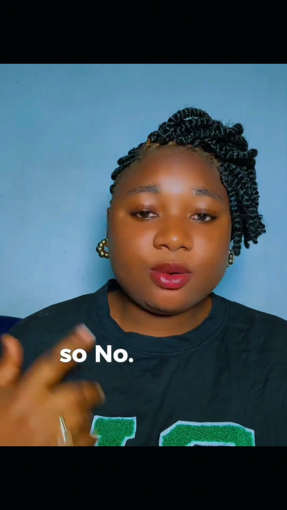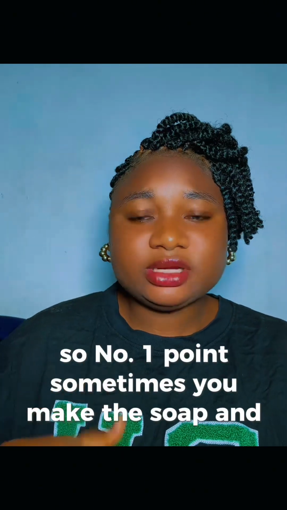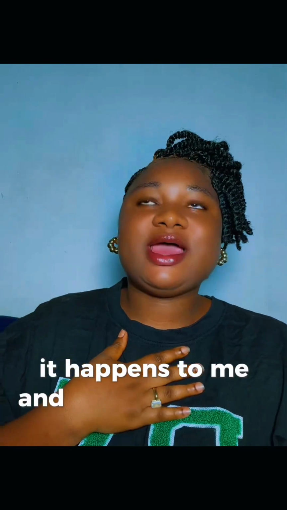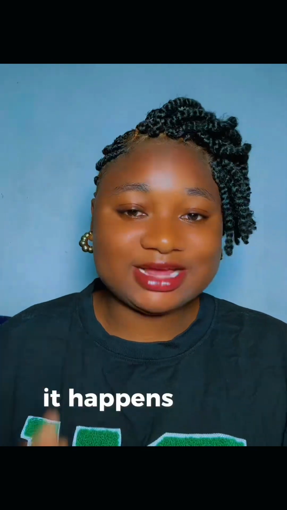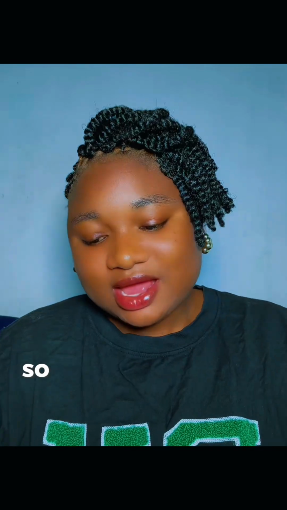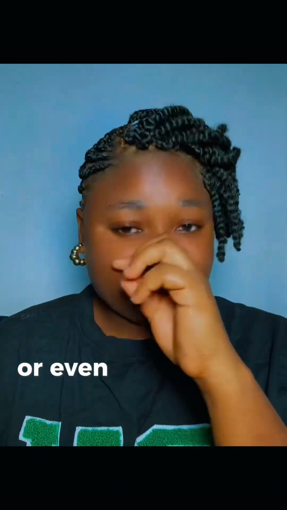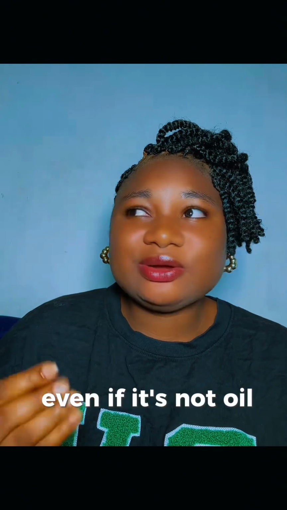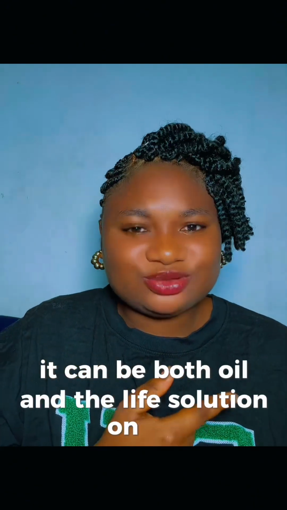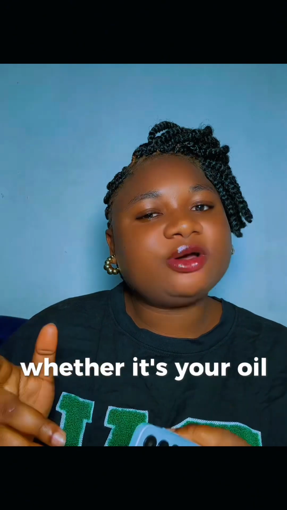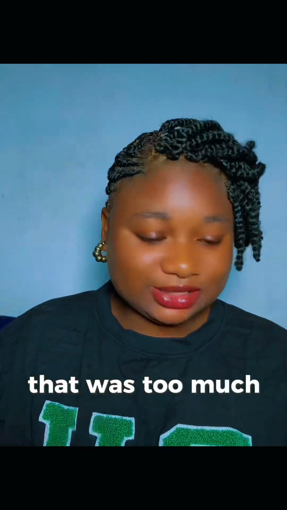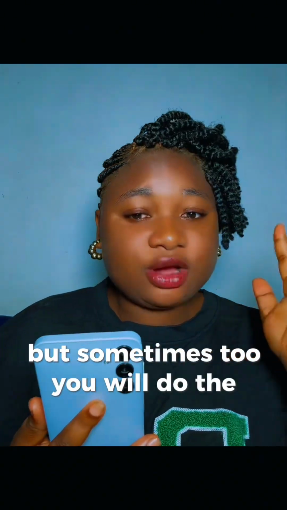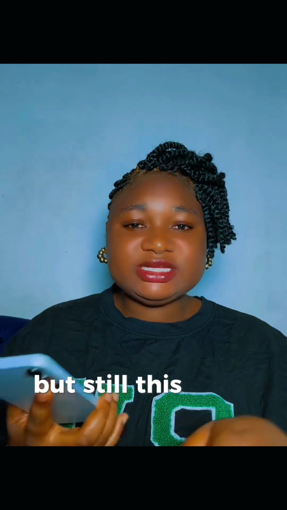Okay, so number one point: sometimes you make the soap and after you pour it into the mold, it separates. It happens to me, especially when I was a beginner. Sometimes you'll be mixing the soap, even after pouring it into your mold, then you realize there's oil on top. It can be both oil and the lye solution on top, so it will be confusing whether it's your oil or your lye solution that was too much. Sometimes you will do the correct measurement, but still this same thing will happen.